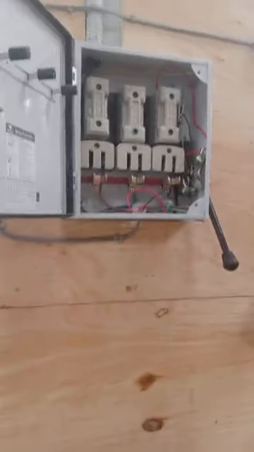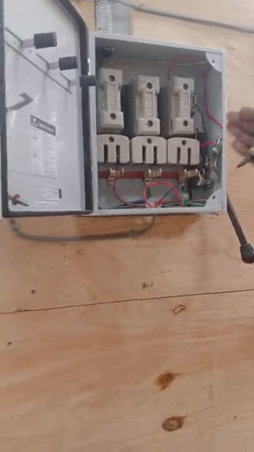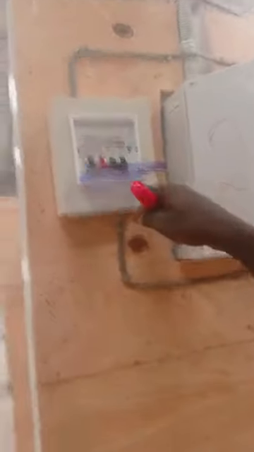As I was saying, this is our isolation box, isolator, where our main switch is going to be fed from. This is our consumer unit, and now let's turn it on. You can see from here it is still off.